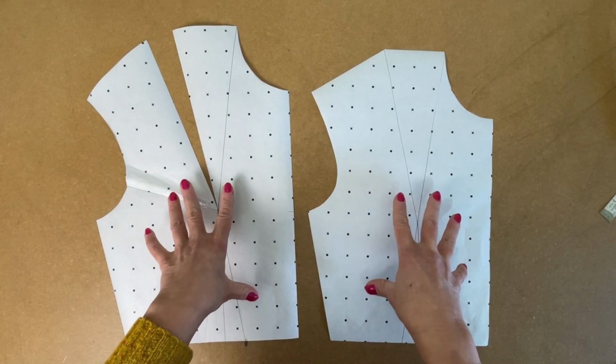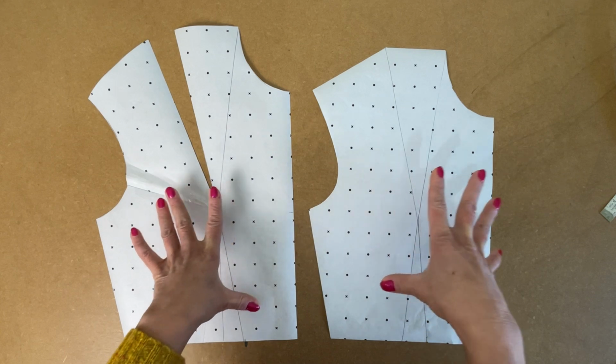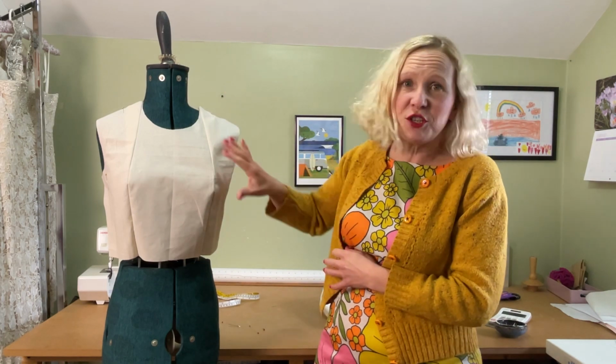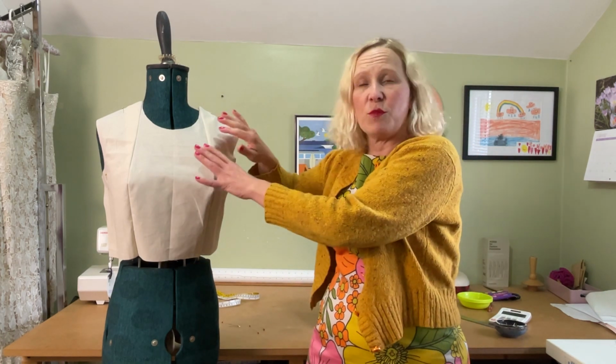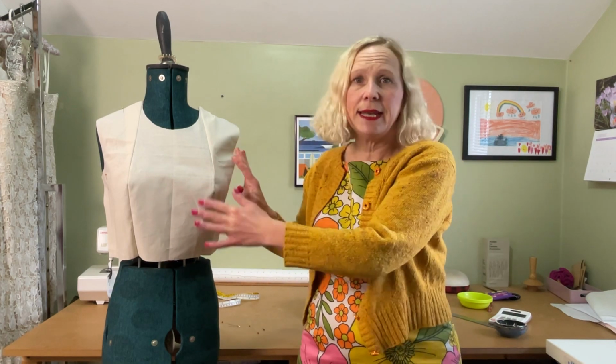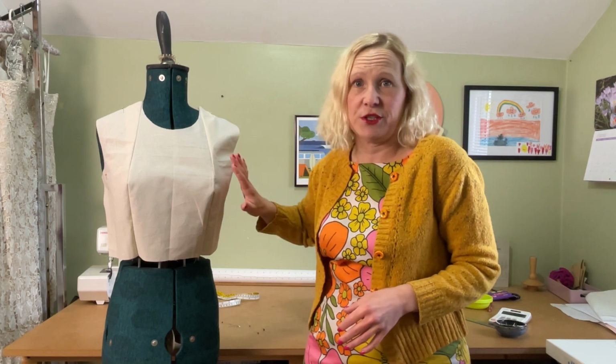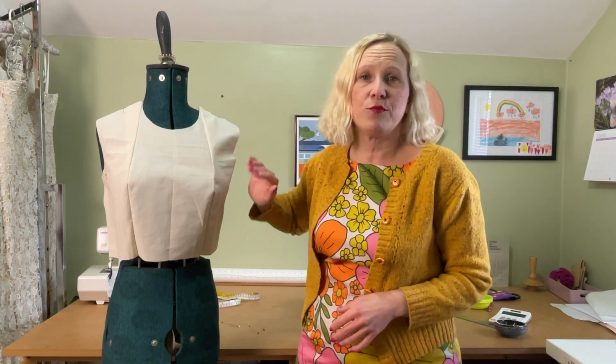So that's all very well if you're drafting your own blocks and making your own patterns. But if you're using commercial patterns, how do you do this? Even if you're not making your own patterns and you're adjusting commercial patterns, hopefully what you've just seen has given you a little bit of an insight into what these measurements actually mean and where they translate from the body to the pattern. And now that I've gone through that, I'm going to show you how to adjust a commercial pattern. So obviously, if you've bought a commercial pattern and you need to adjust it, it could have bust shaping in any direction. There could be all sorts going on. So I've just shown the two most common ways of doing the bust shaping to explain how this works.